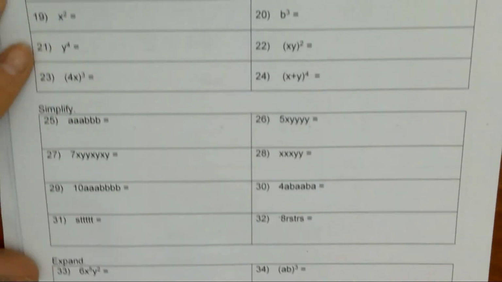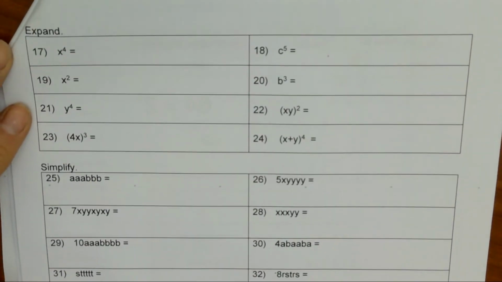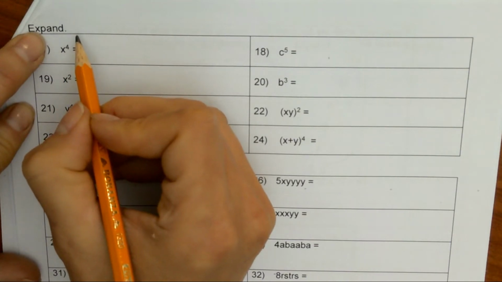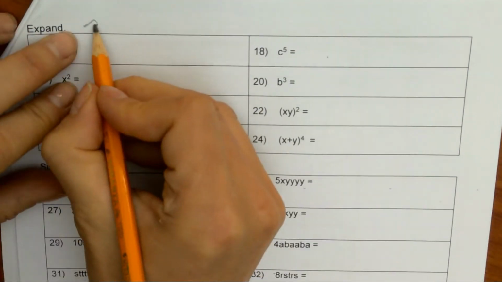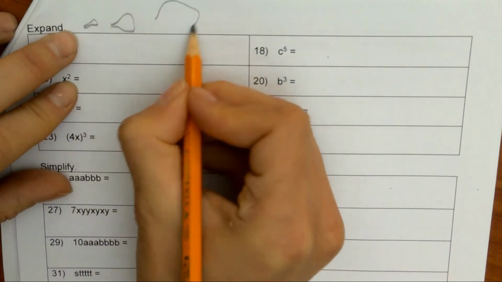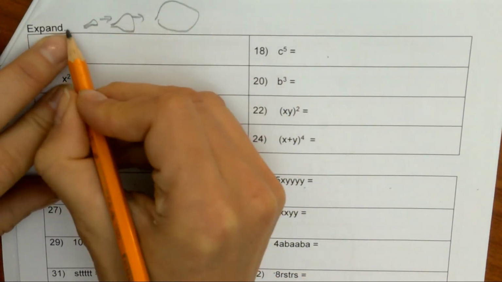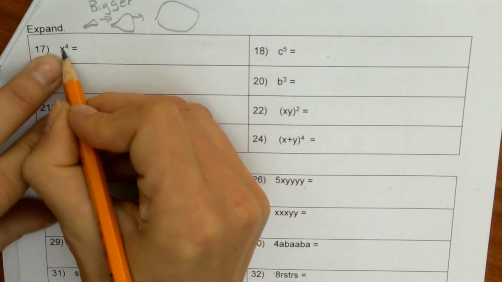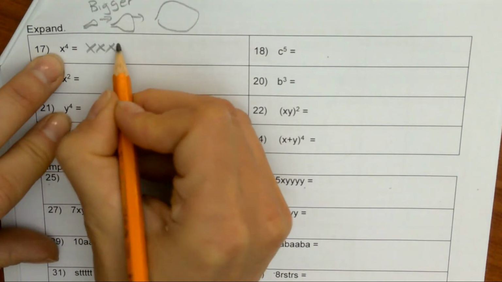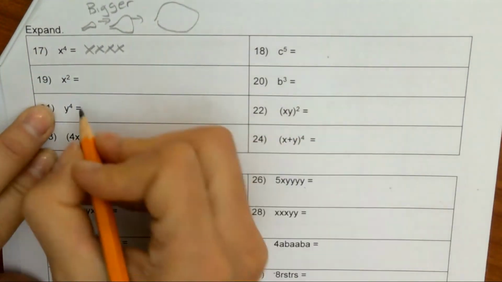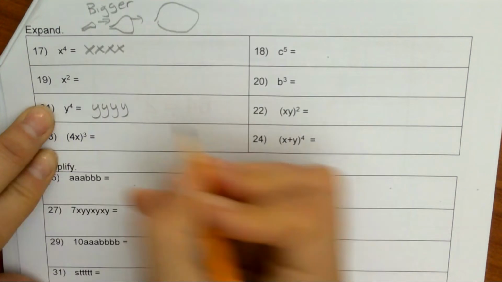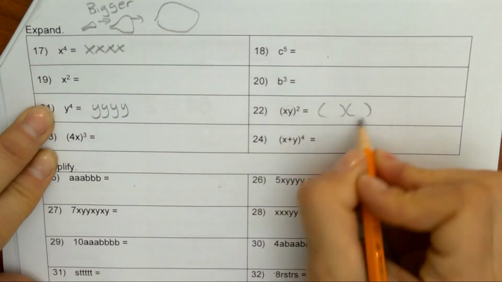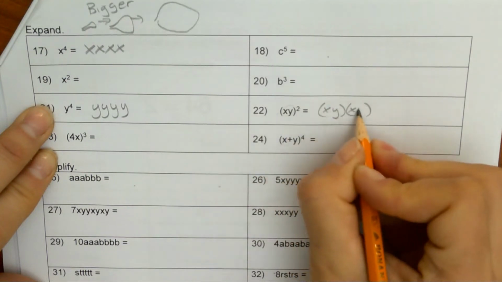Okay, let's just do a few from each one. So expand. You know, if you're at a child's birthday party and they're blowing up balloons, you blow the balloon up so it's small and then it gets bigger, it gets bigger. That's expanding. Expanding means to get bigger. Okay, so here, how many x's do I have? 4. Okay, how many y's? 4. How many sets of brackets should I have? 2. And then just put everything inside, back inside.